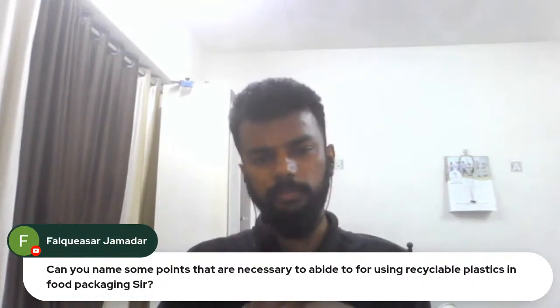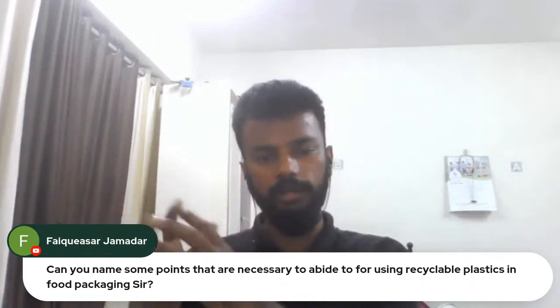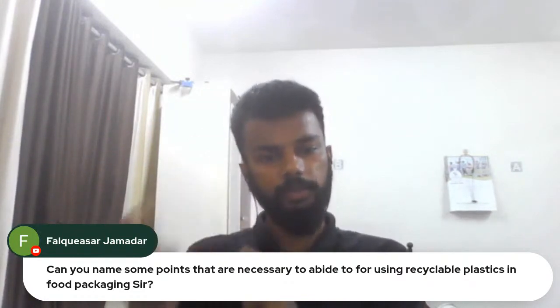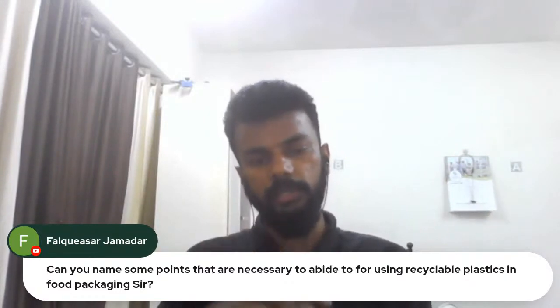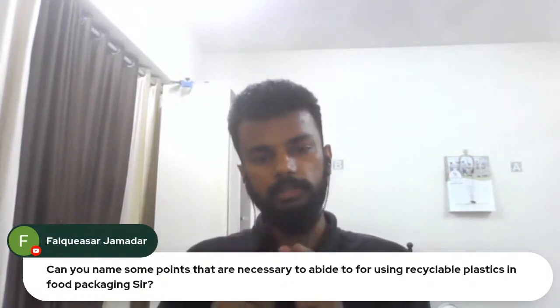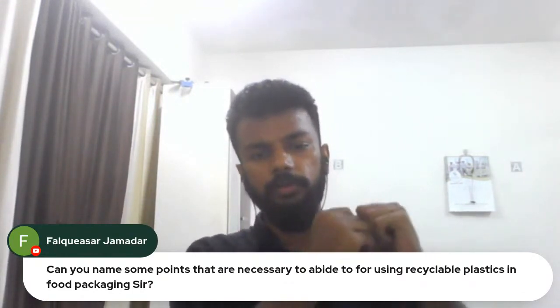In case of rigid plastics, for example a bottle, if it is made of only one material, HDPE or LDPE or PET, it can be recyclable. Beverage bottles can be recyclable, unless it is sourced in poor, bad condition, in which case it cannot be recycled.